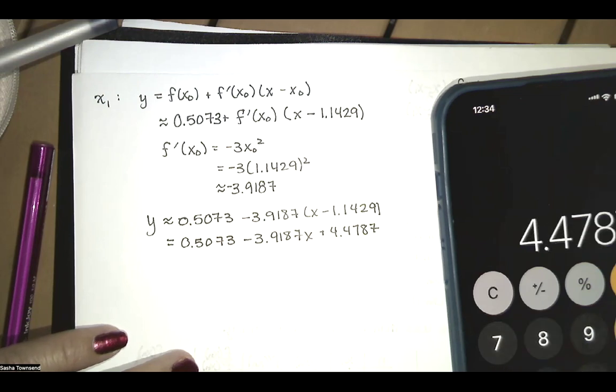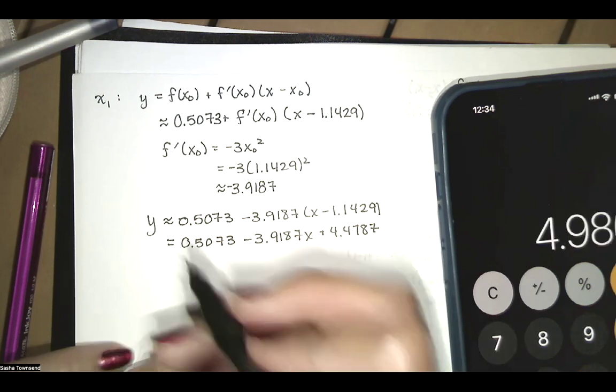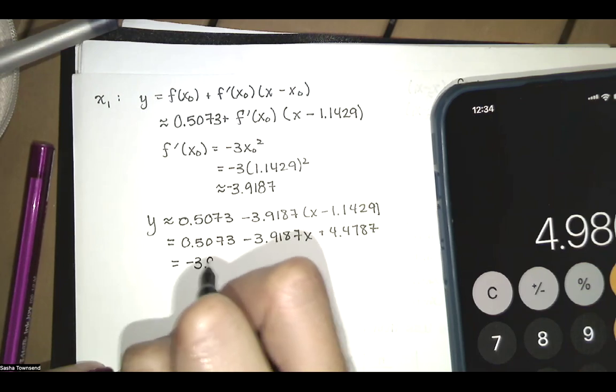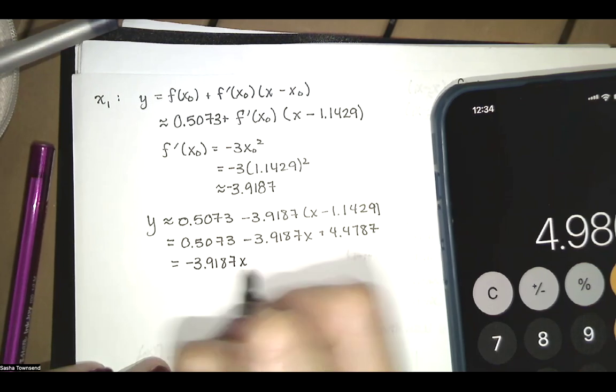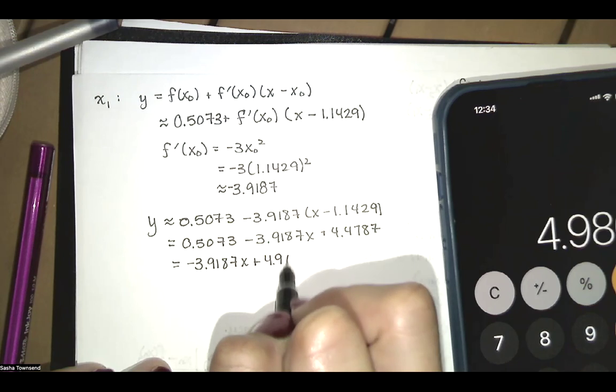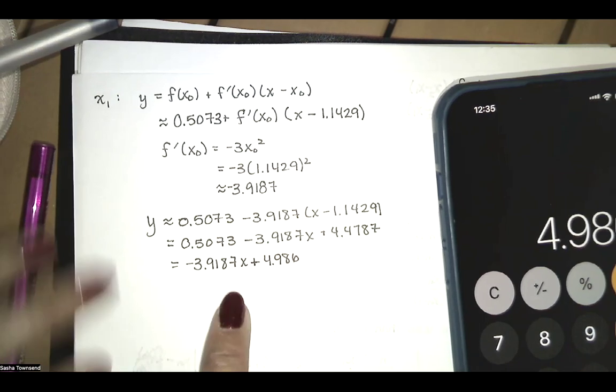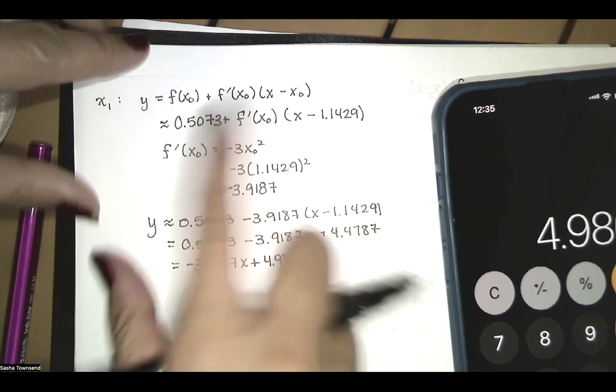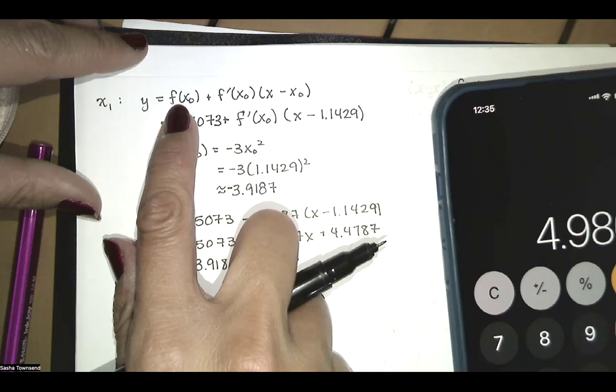4.4787 plus 0.5073. And so I end up with negative 3.9187x plus 4.986 as the tangent line at x equals x naught, y equals f of x naught.